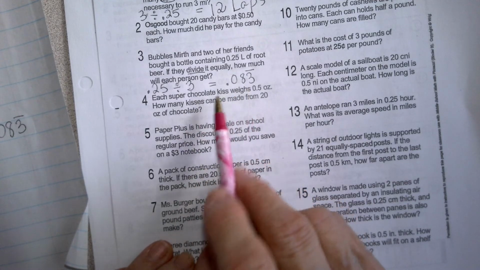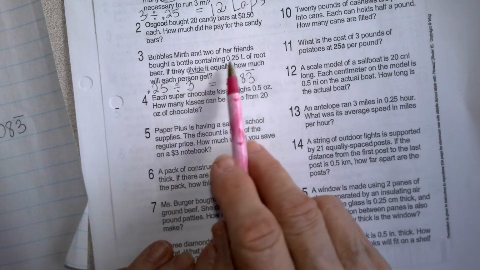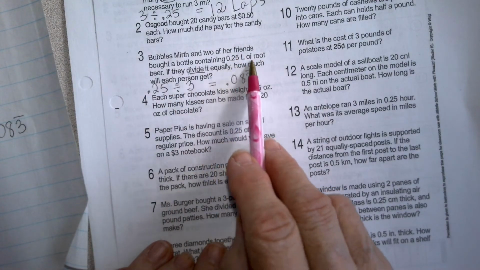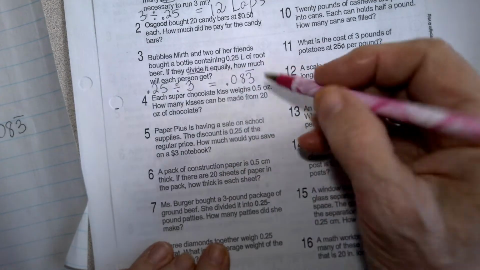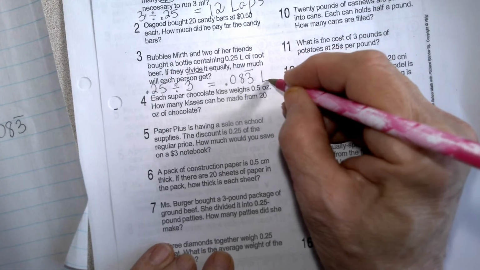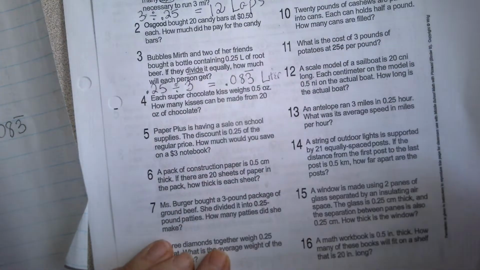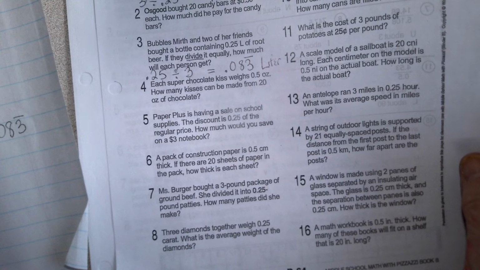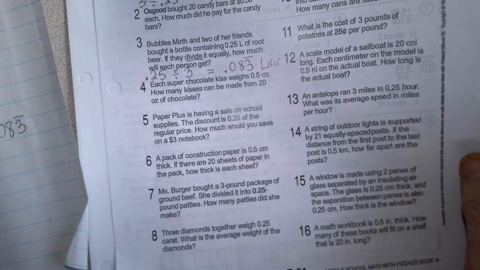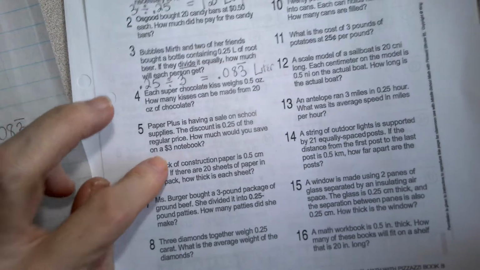What are they dividing? What did they divide up? The root beer. And what was the unit of the root beer? It was in liters. So I'll just say 0.083 liters. Okay, let me see if there's one other. We'll do these 2, and then I'm going to see if you could do it on your own.